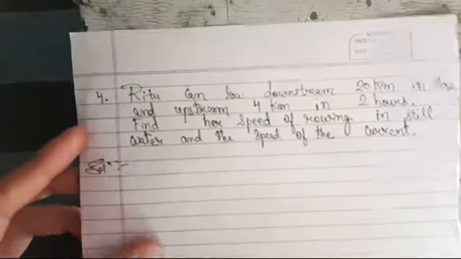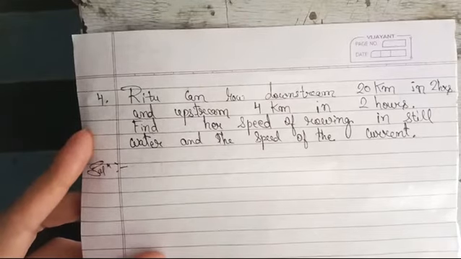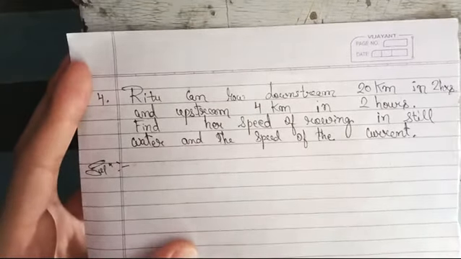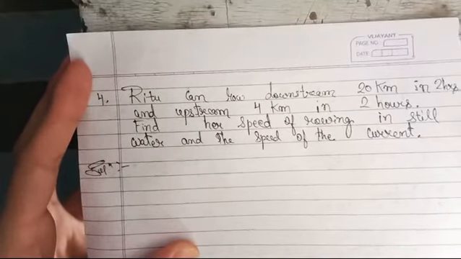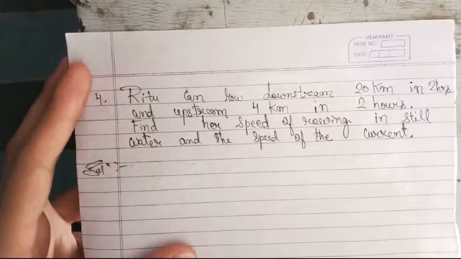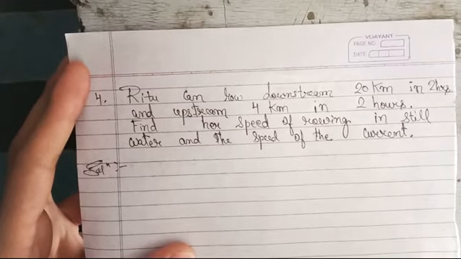Now question number 4. Ritu can row downstream 20 km in 2 hours and upstream 4 km in 2 hours. Find her speed of rowing in still water and the speed of the current.